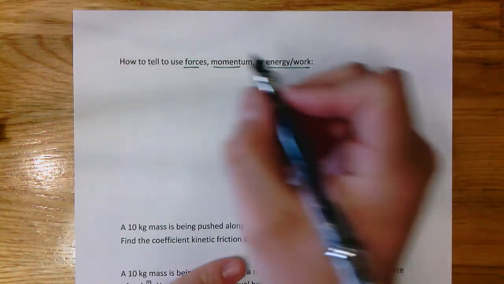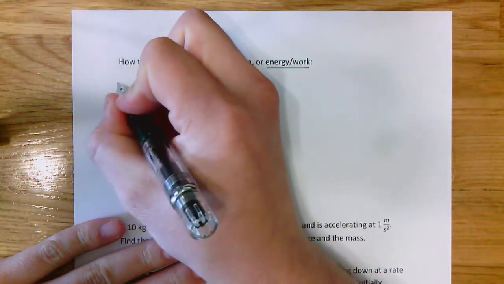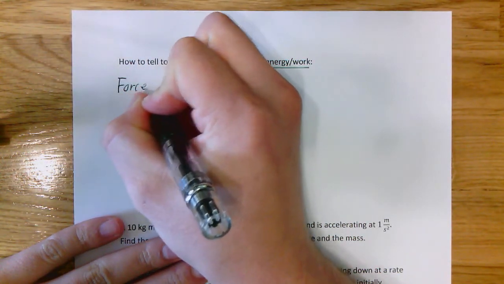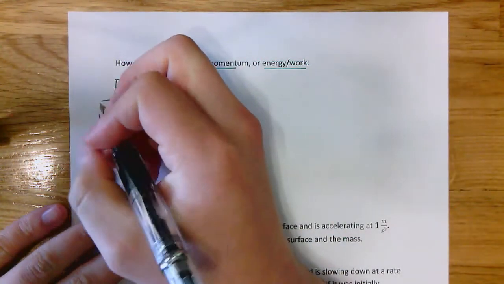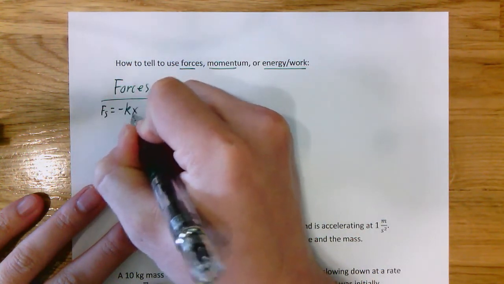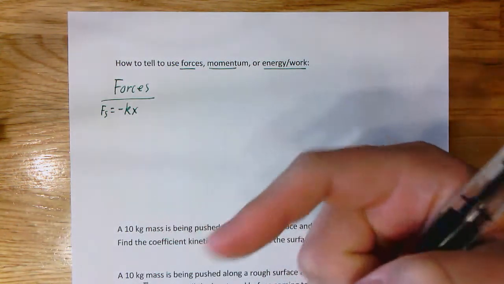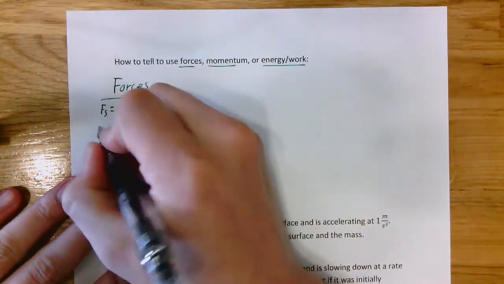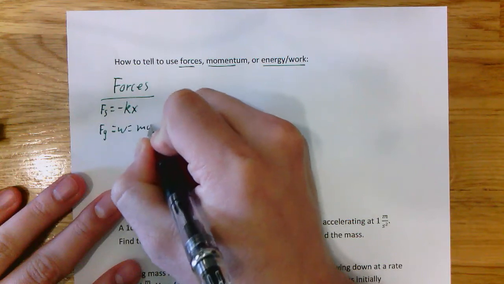So let's start by looking at the formulas for these three different topics and kind of just get acquainted with them, get familiar with what they do and why we want to use them. So for forces, okay, of course we have all of our regular force equations, right? We have the force for springs is negative kx, and the negative again is just saying whichever way you stretch it, it pulls the opposite direction.